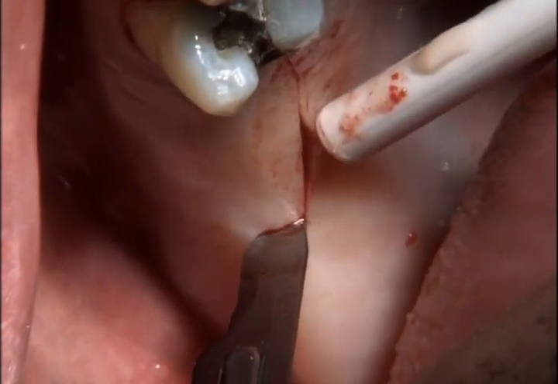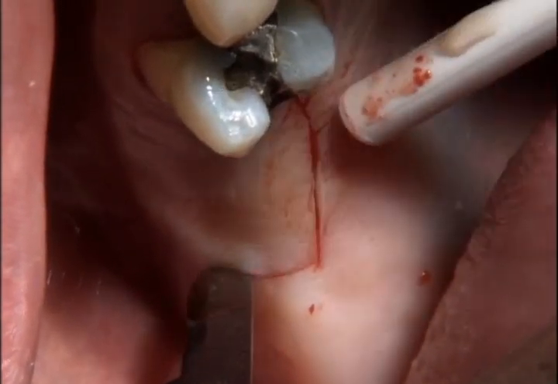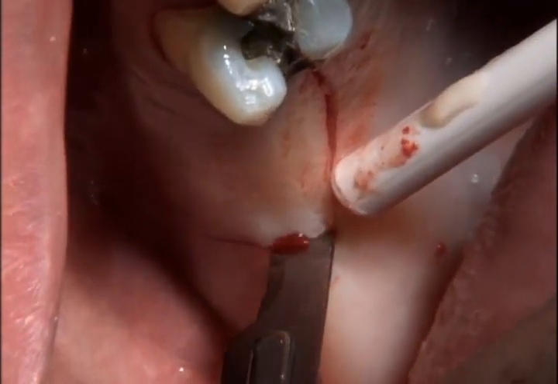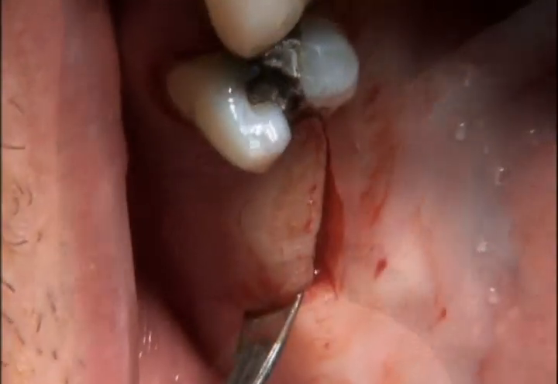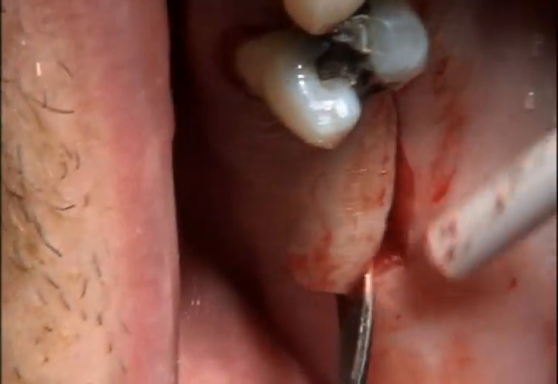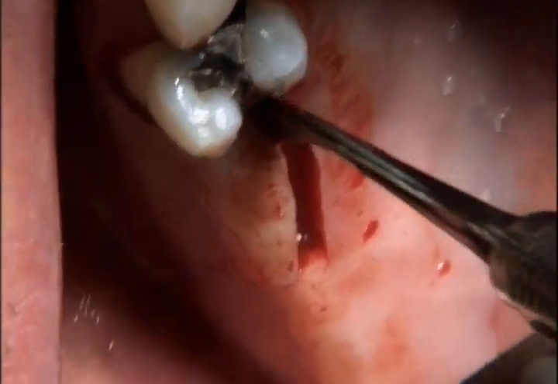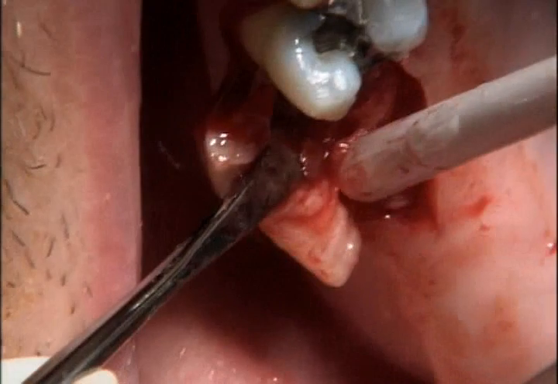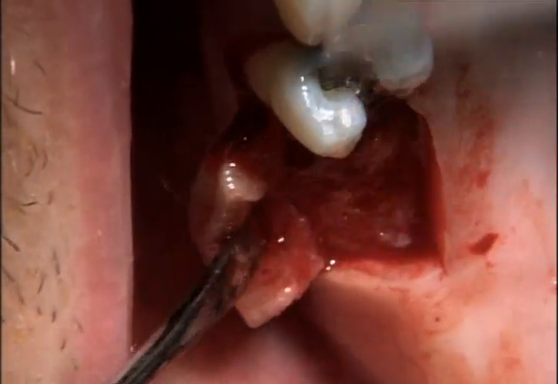However, a vertical releasing incision was used at the distal termination of the flap to provide sufficient access to the underlying bone. Having made these incisions, a full-thickness mucoperiosteal flap was raised towards the buccal in order to expose the intended implant sites.